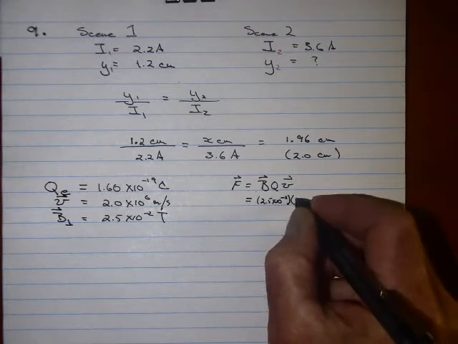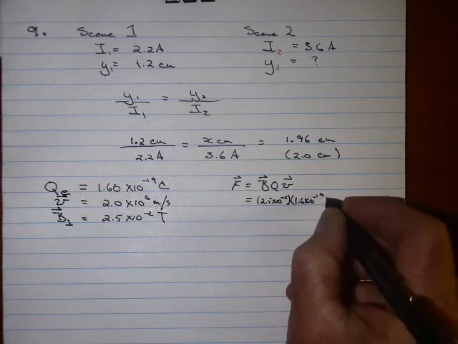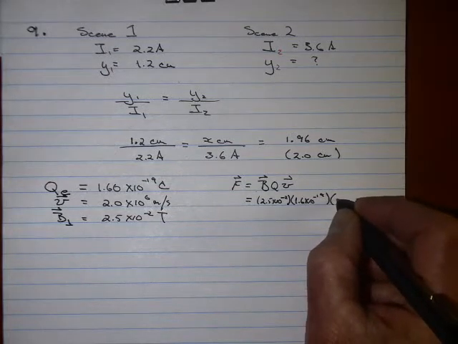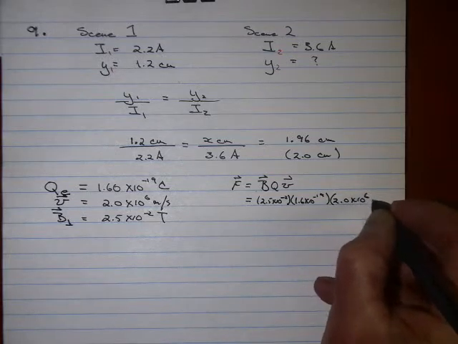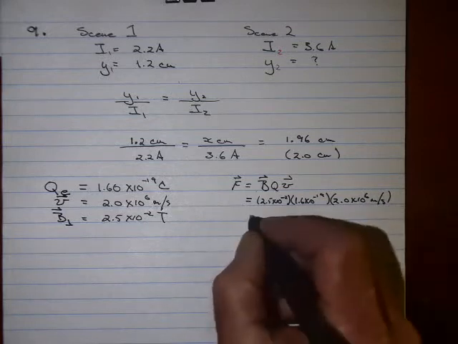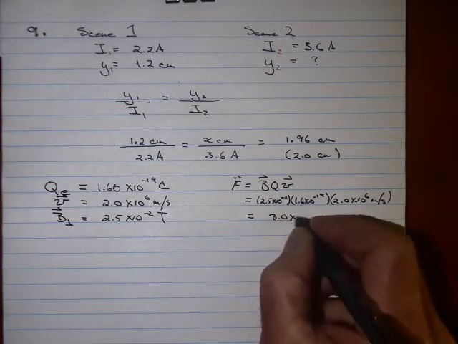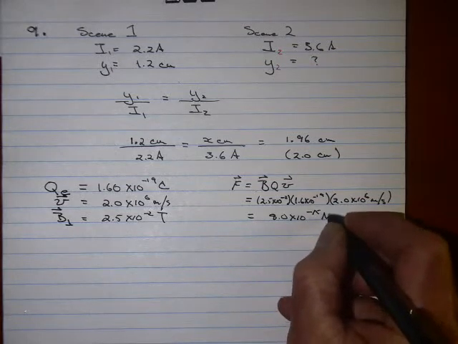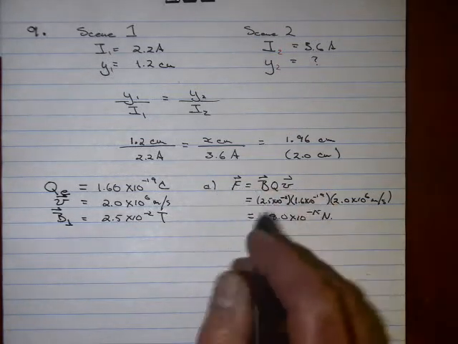The charge is 1.6 times 10 to the minus 19. And then the velocity is 2.0 times 10 to the 6 meters per second. Run that through your calculator and it comes out to 8.0 times 10 to the minus 15 newtons. So that's A. That's the force.